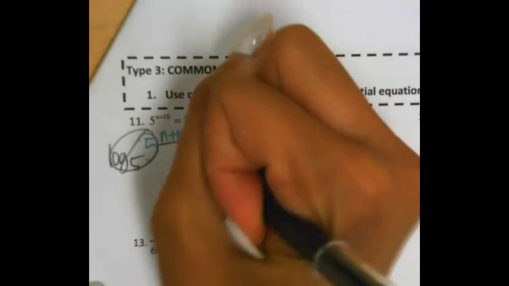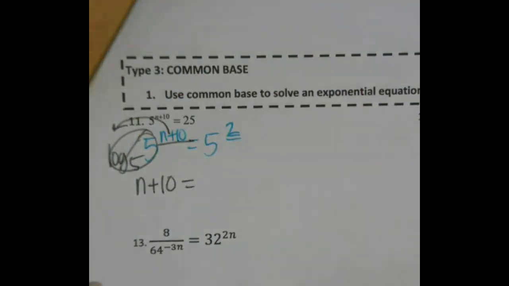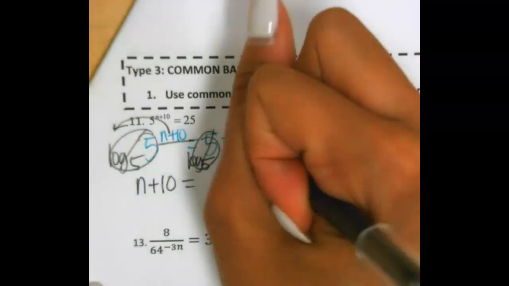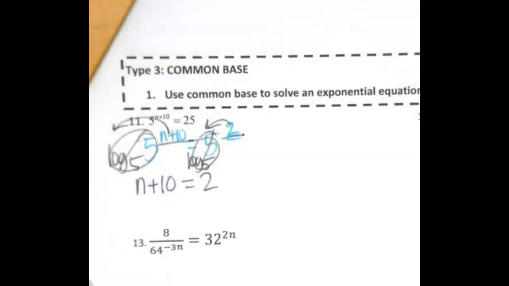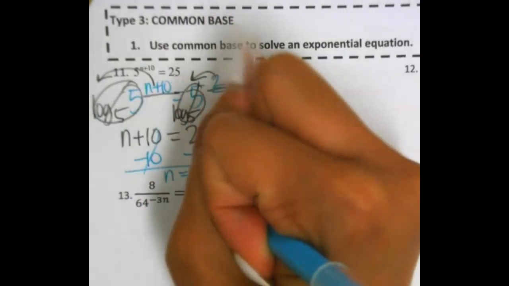We're going to move that n plus 10 to the big part. Make it a part of your actual problem. So it's kind of using the power property to move down. Same thing here. Log base 5 of 5 in blue, that's going to cancel. That's going to move the 2 and now make it a regular big number, no longer an exponent. Guys, once you have that, you're just solving. So I'm just going to subtract 10 on each side, and n will equal negative 8.